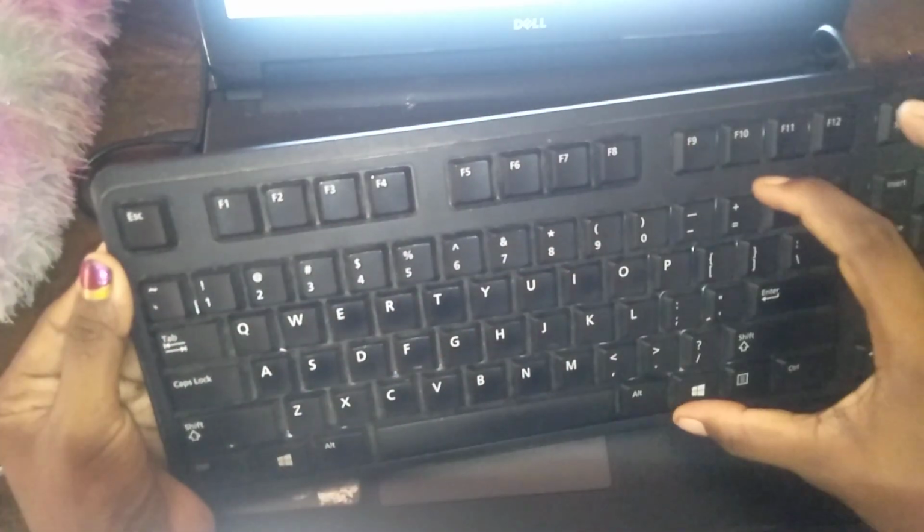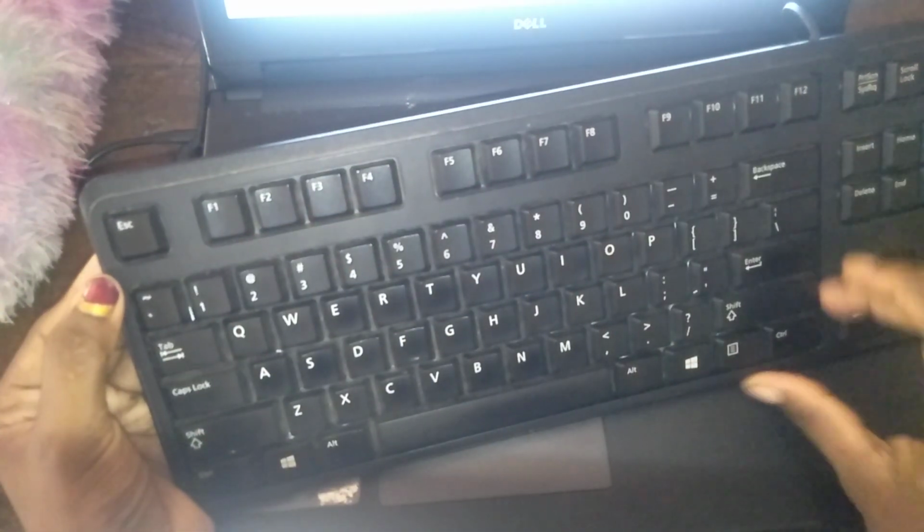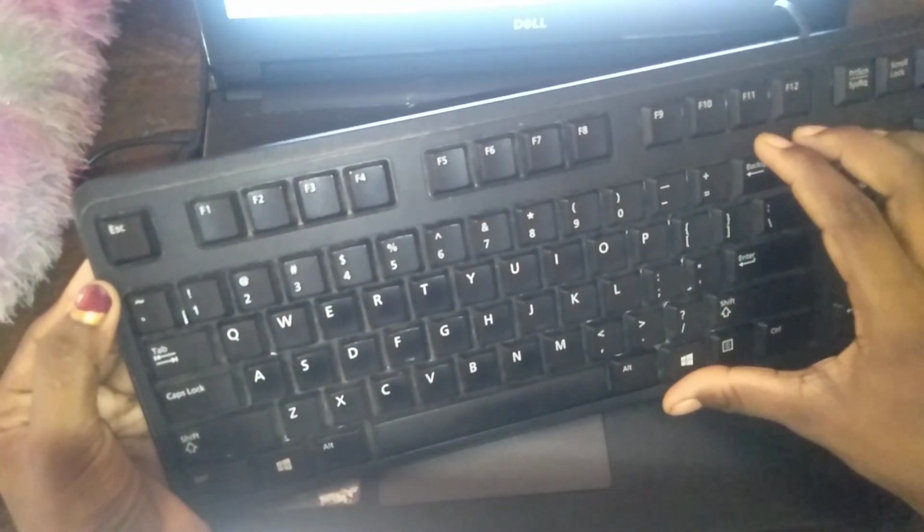And next, below that, we have one section called alphanumeric keys, where you can see numbers plus alphabets.